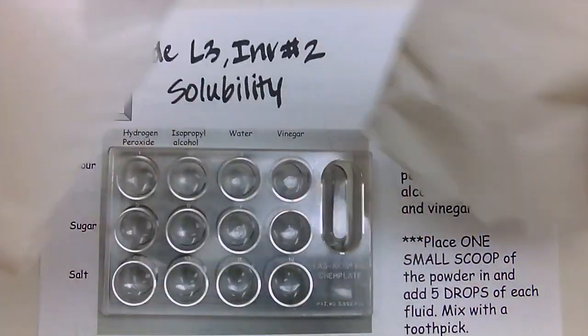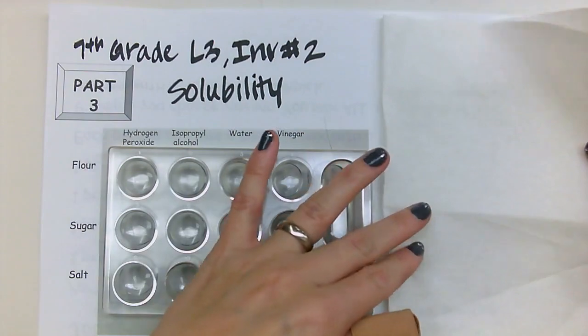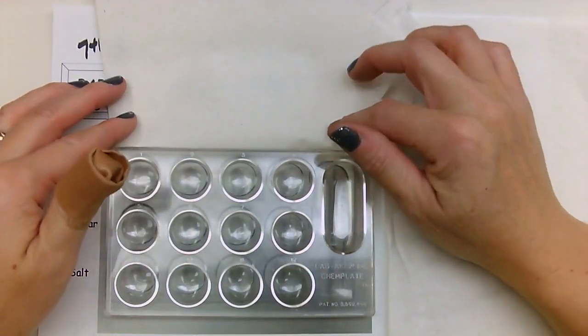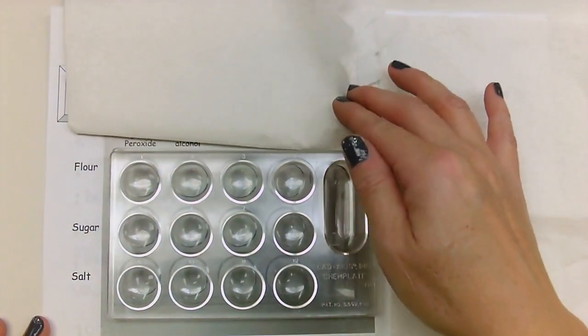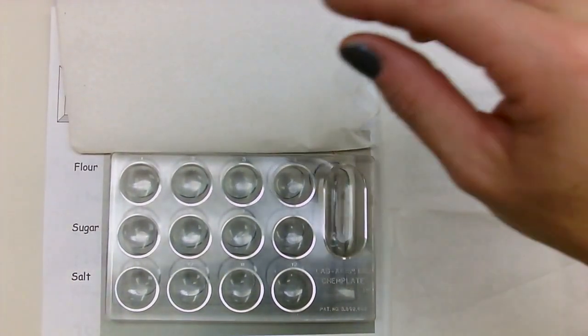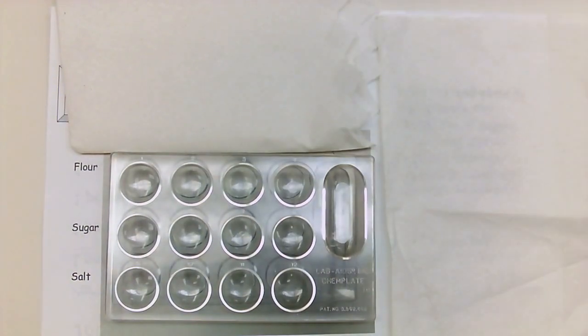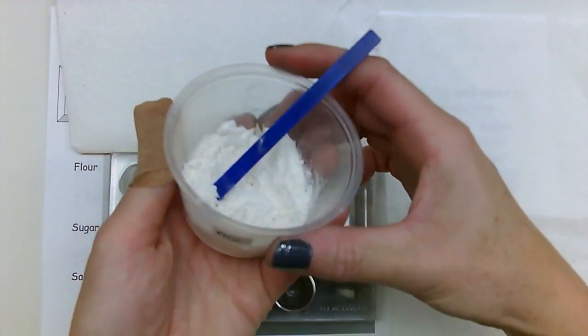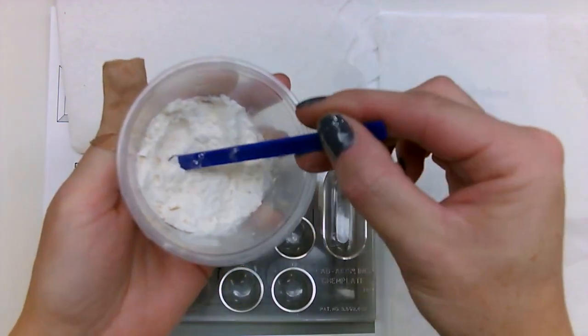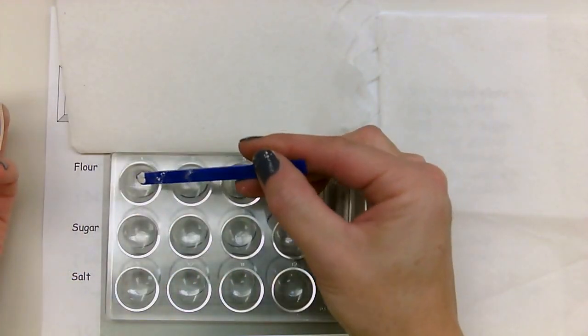mineral oil. Okay, so let me cover up these instructions so I can get started with the first example. So our first example is flour. So you have a little cup of flour. It says flour. And you're going to put a tiny little scoop into the flour.